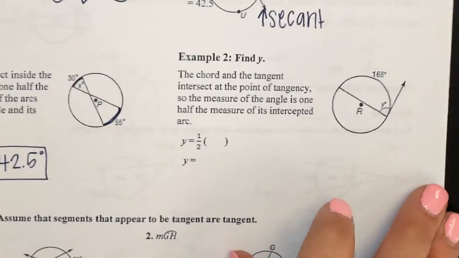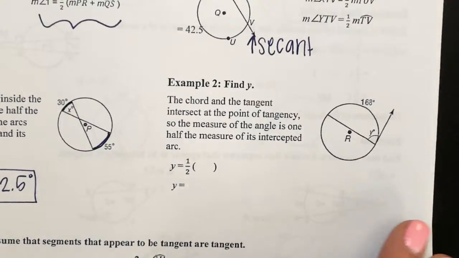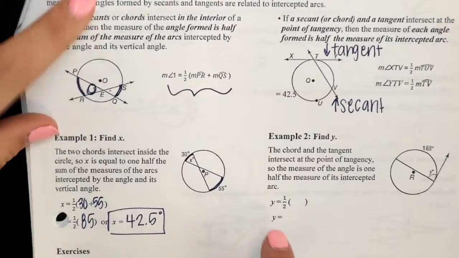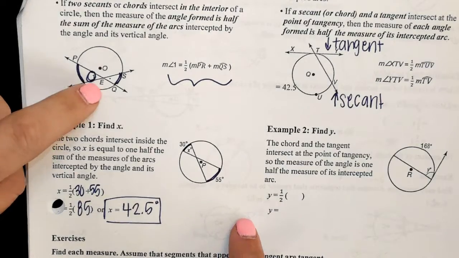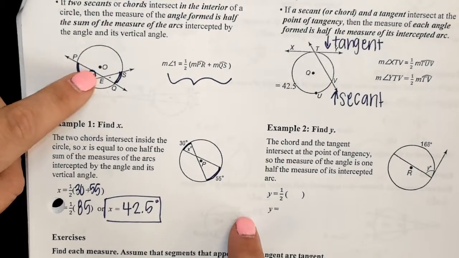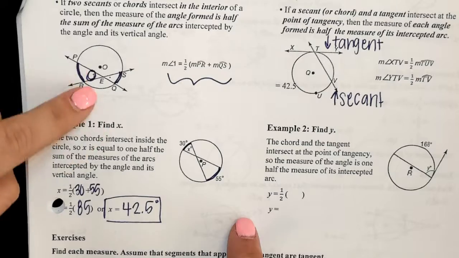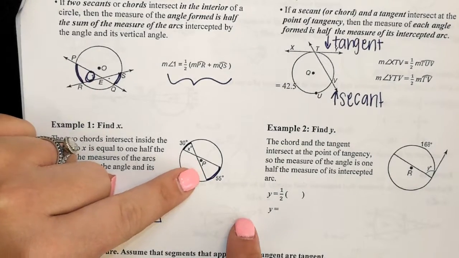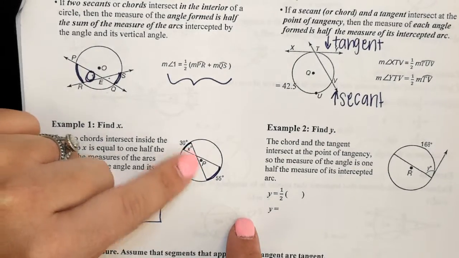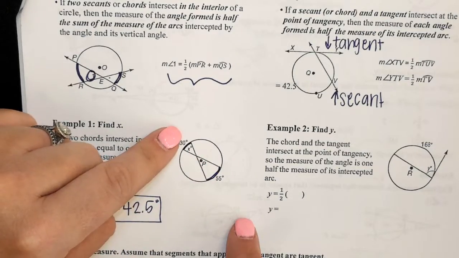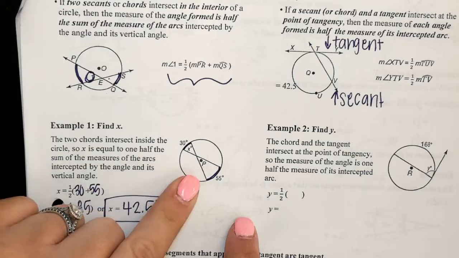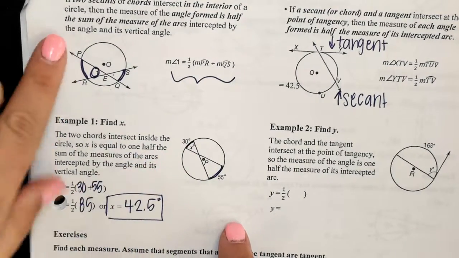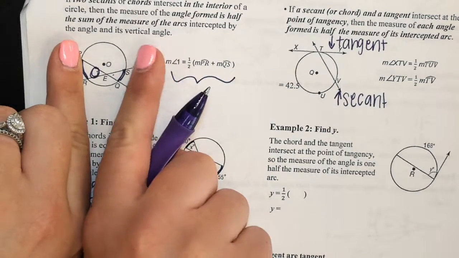Okay, and example number 2. Now, hold on real quick. Let me back up because look at this. Do you see how these have arrows? That's what makes it a line. So these are two secant lines. These are not lines because they don't go on forever. These are just chords or segments. Line, chord. However, it works the same way because all they're doing is making it not a line but a chord.